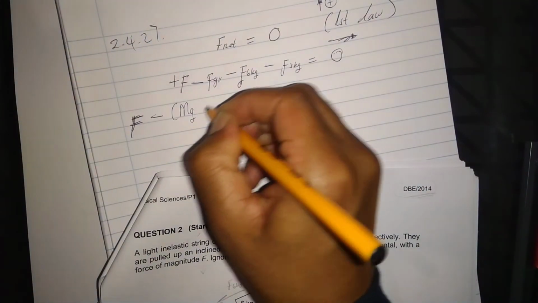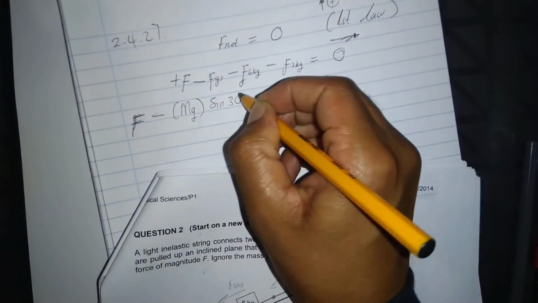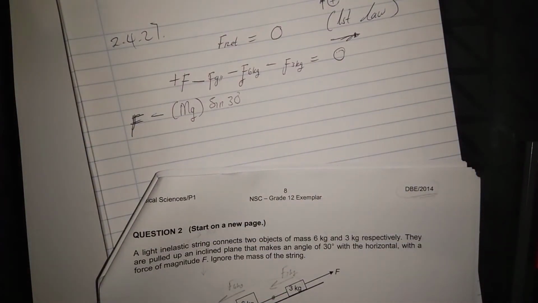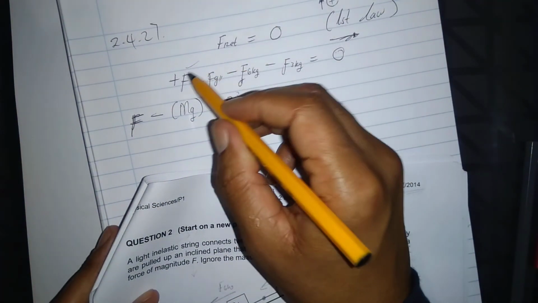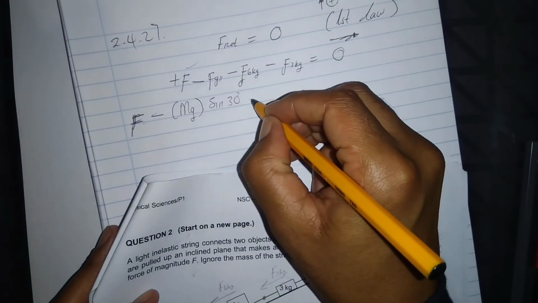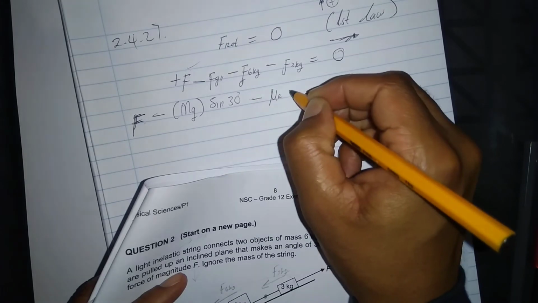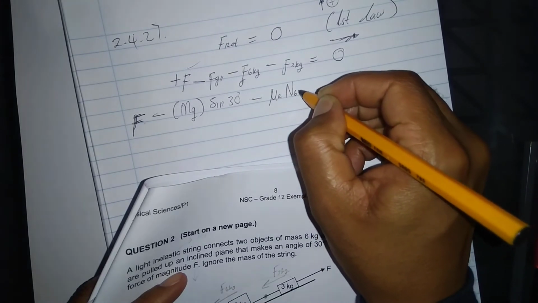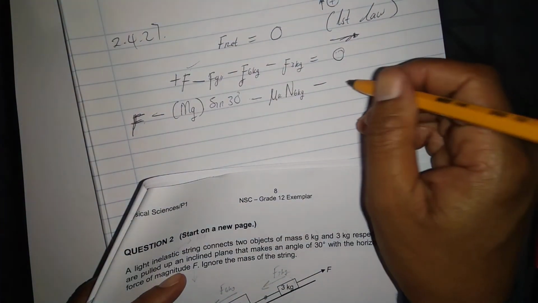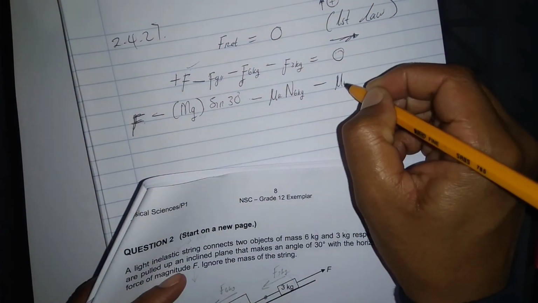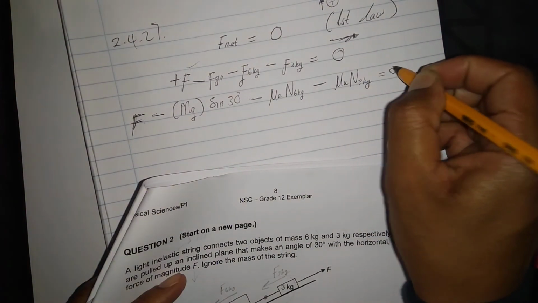It's mg sine 30 degrees, minus mu k times the normal force for the 6 kg block, minus mu k times the normal force for the 3 kg block, is equal to 0.